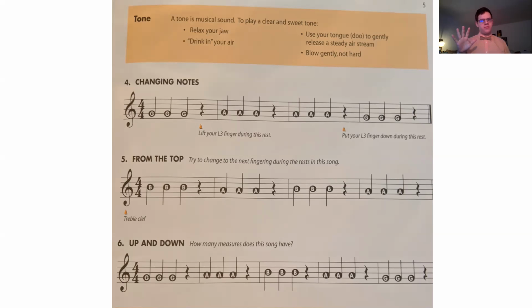Also, here comes number 5. 1, 2, ready, and.